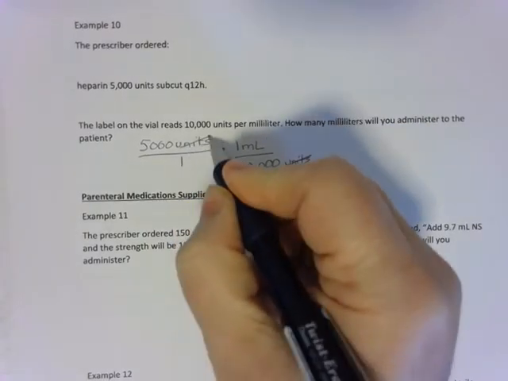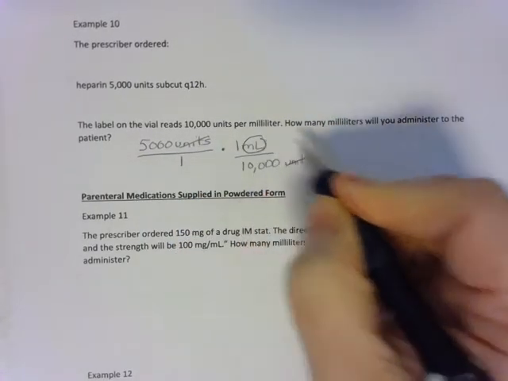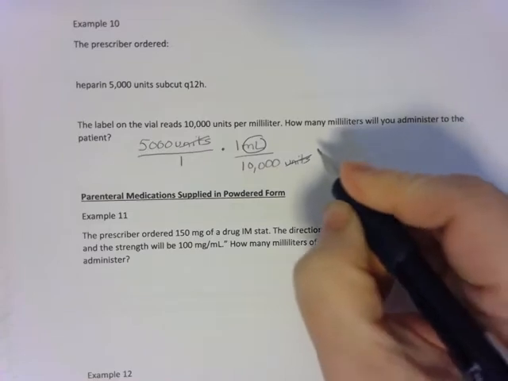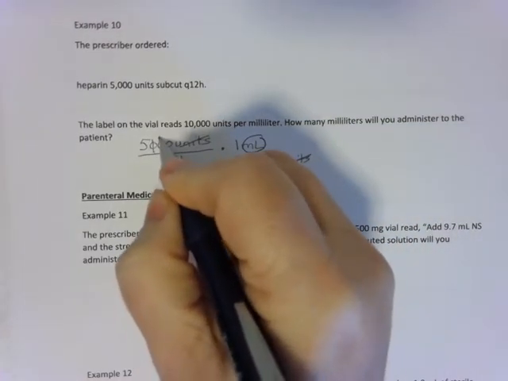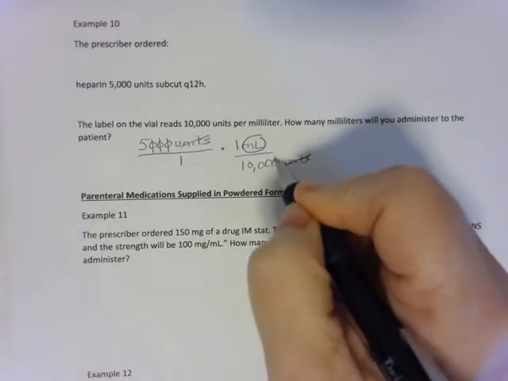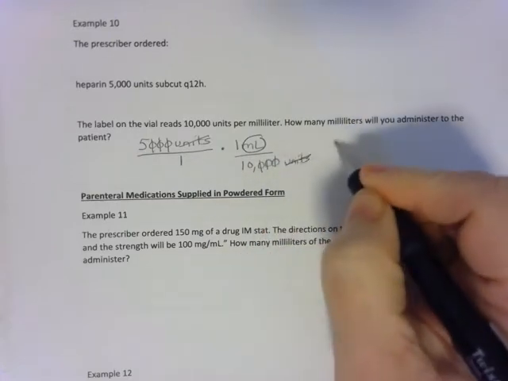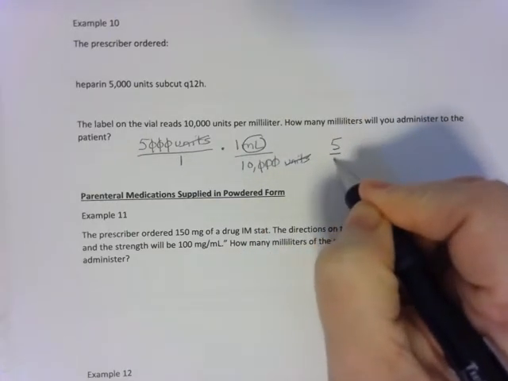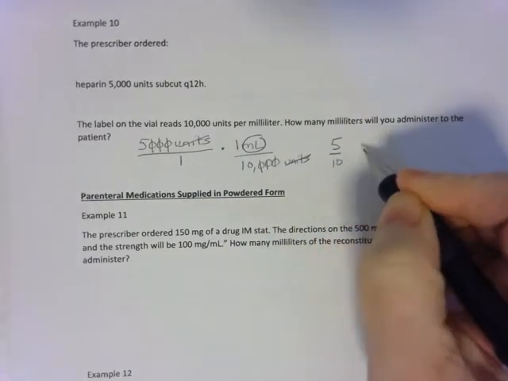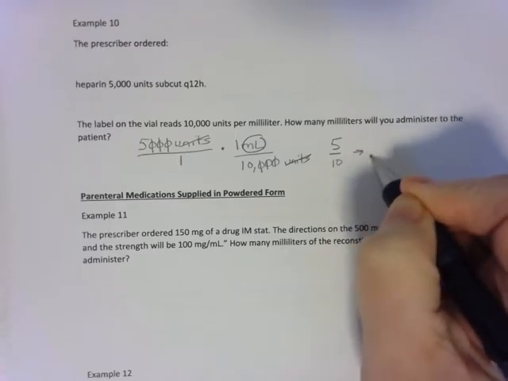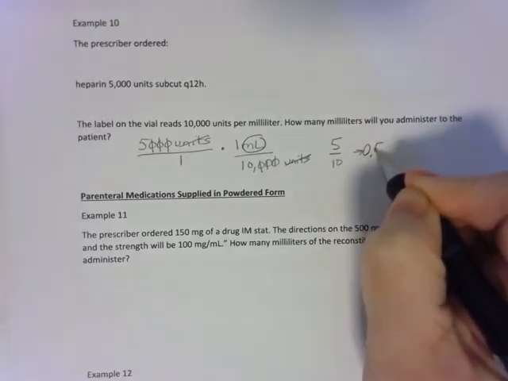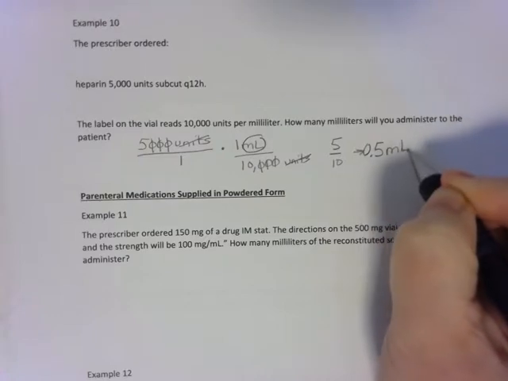My units cancel and I'm left with my ml. And I'm going to zip out my zeros. 1, 2, 3. 1, 2, 3. So simplified, I have 5 over 10, which is 1/2, which is 0.5 ml.